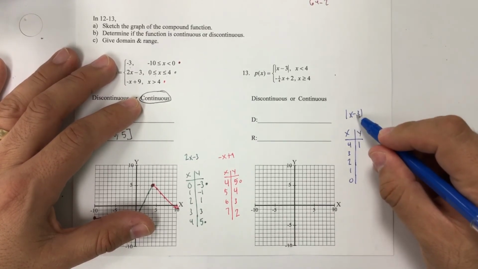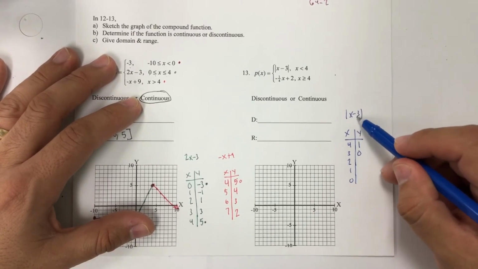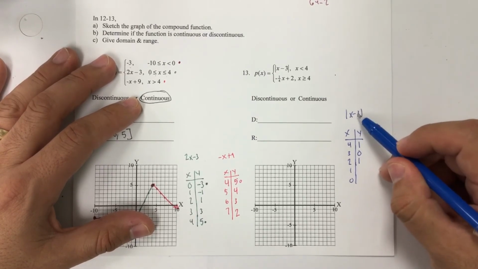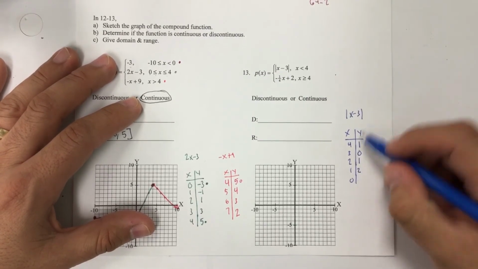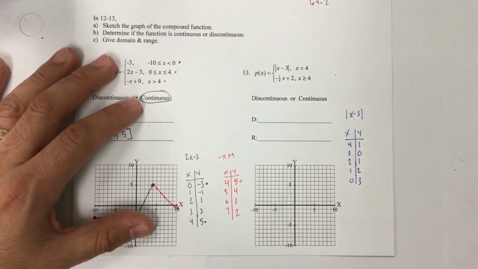We plug in 3. 3 minus 3 is 0. The absolute value of 0 is 0. 2 minus 3 is negative 1, but the absolute value of negative 1 is 1. 1 minus 3 is negative 2. The absolute value of negative 2 is 2. 0 minus 3 is negative 3, but the absolute value of that is 3. So we plot these points.